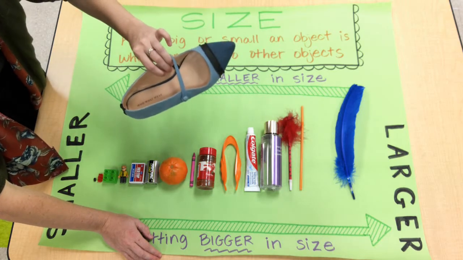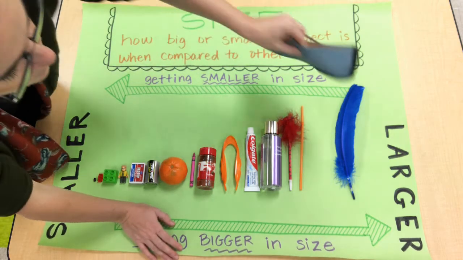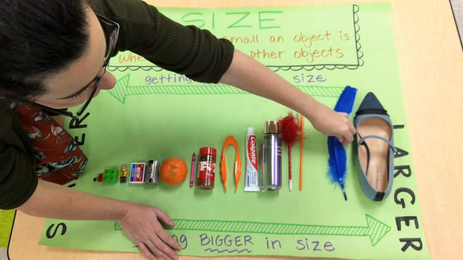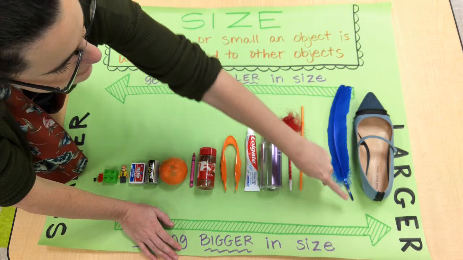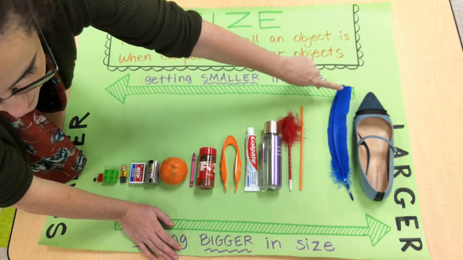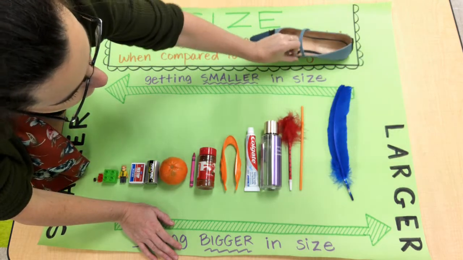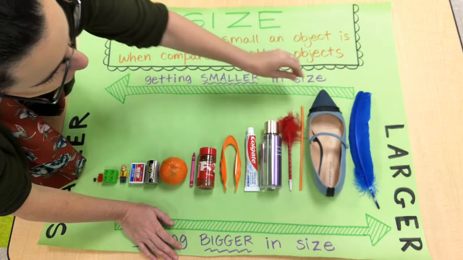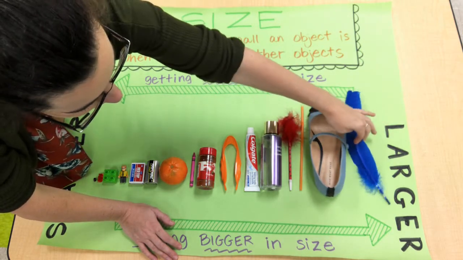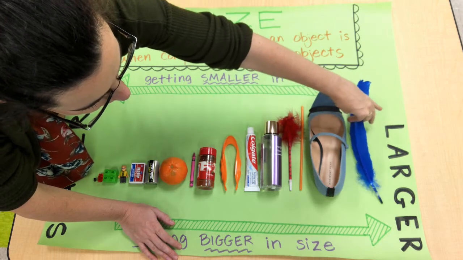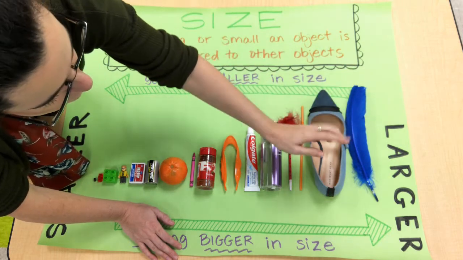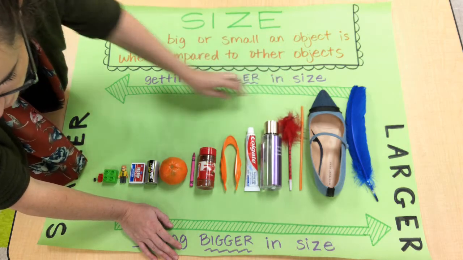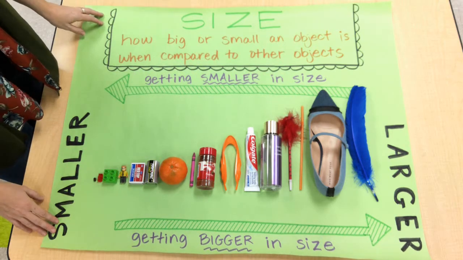How about my shoe? Let's incorporate my shoe. I'm going to put it over here and compare it to my feather. Now my feather is definitely larger than my shoe, so that goes over here. Let's see if it fits here. It does. Look at that. My shoe is smaller than the feather but bigger than the straw.